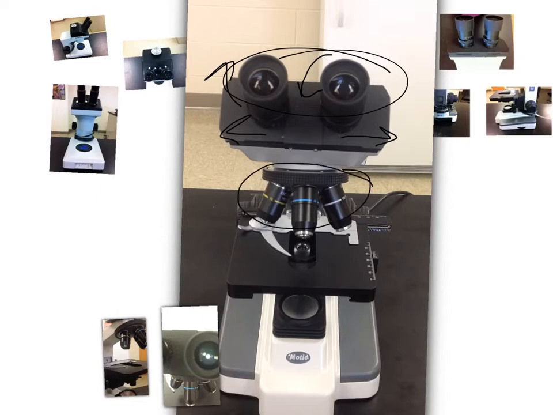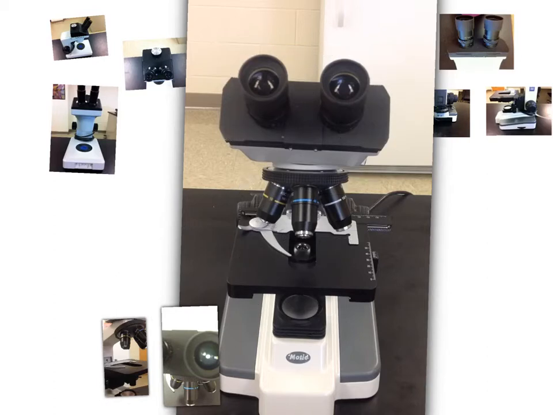Here are the oculars. Rotate. So you can rotate it. You're going to be putting your slide on your stage. This clip retracts so that you can slide your slide right on in, and here is your light source.